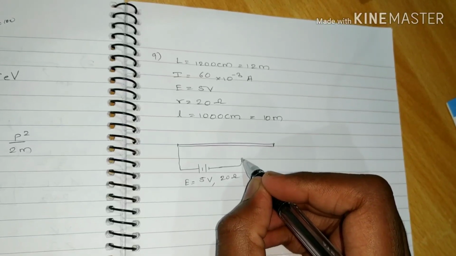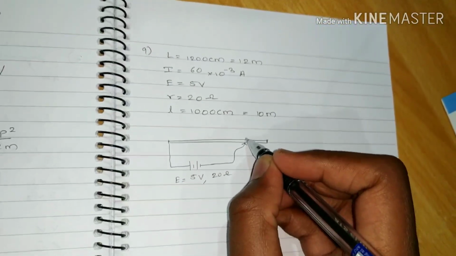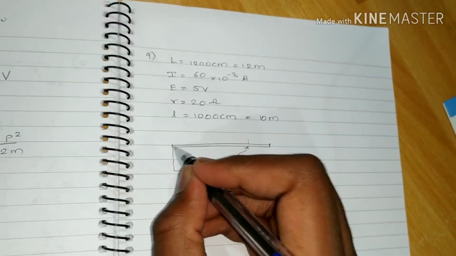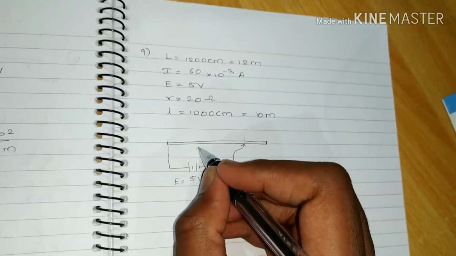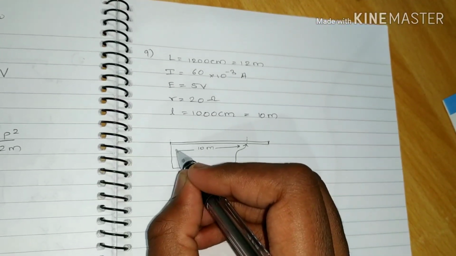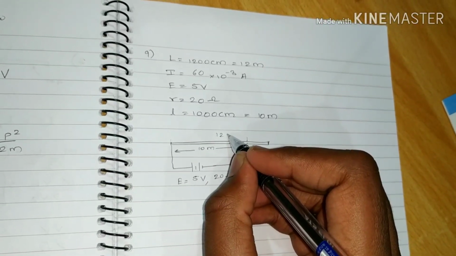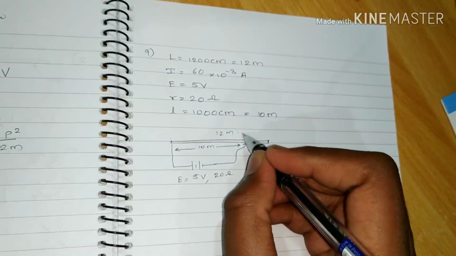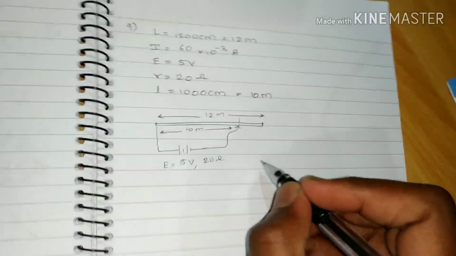Now this is the jockey, with the help of which we can see that this is the balancing point, at a length of 1000. Now this 1000 is converted into meter, so 12 meter will be the total length and 10 meter will be the balancing length.